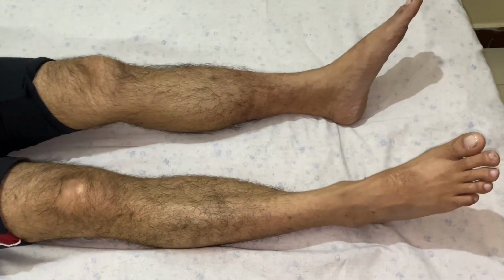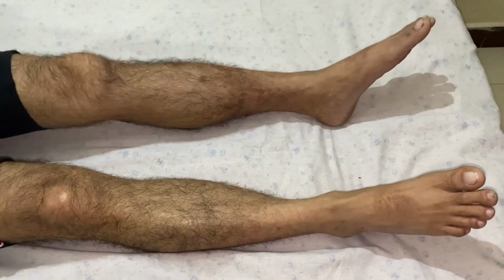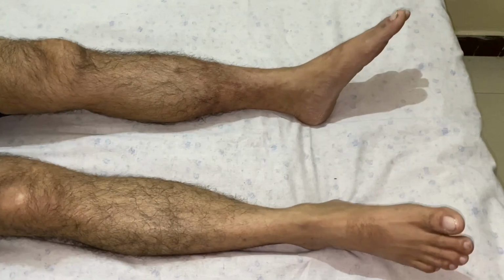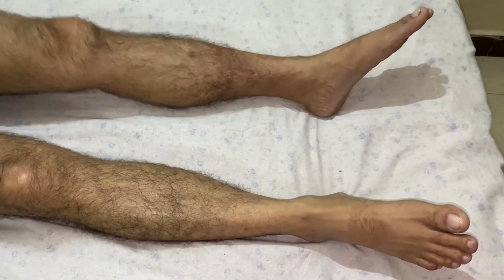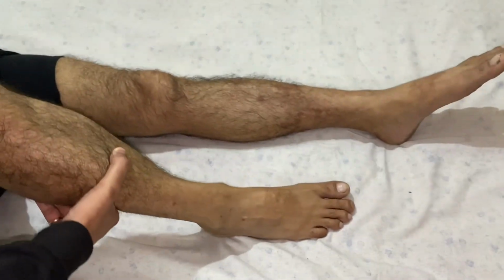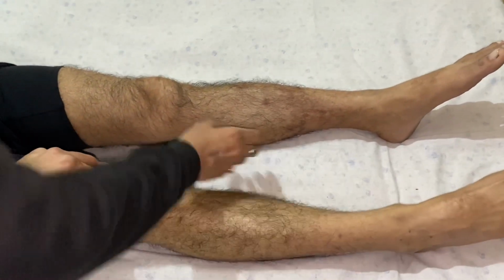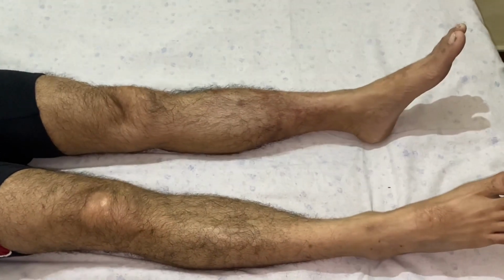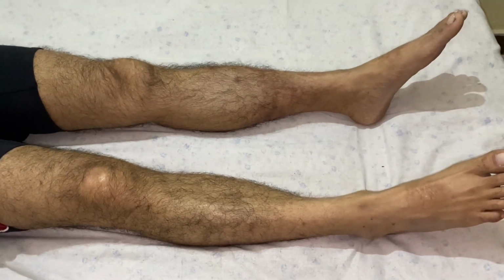Next, palpation. Ask the patient to sit on the edge of the examining table with the knees in flexion. In this position, bony landmarks are more visible and the muscles, tendons and ligaments are more relaxed, making them easier to palpate. For palpating the tibiofemoral joint, face the knee of the patient.